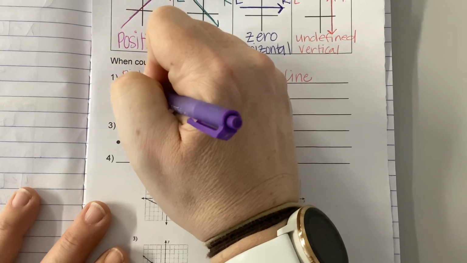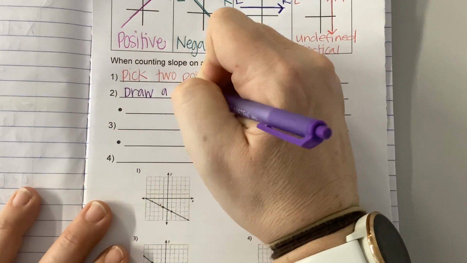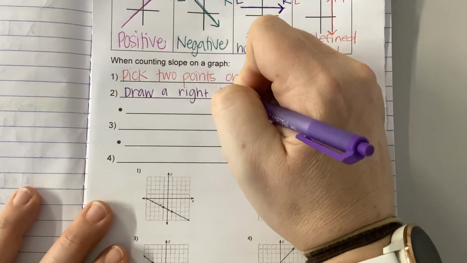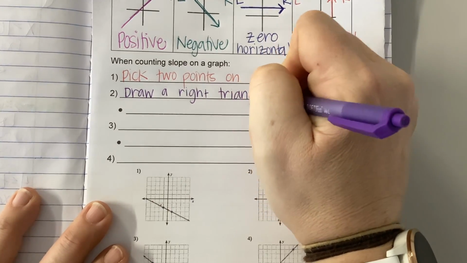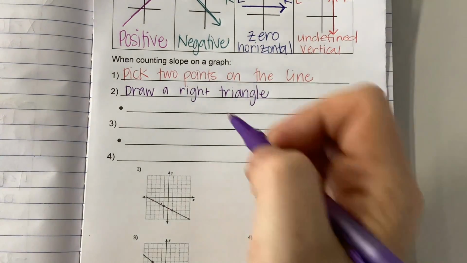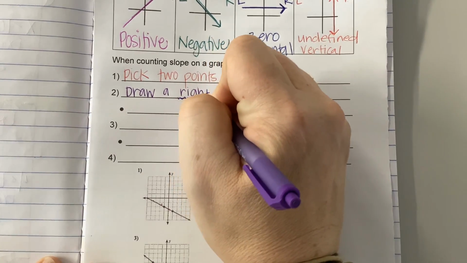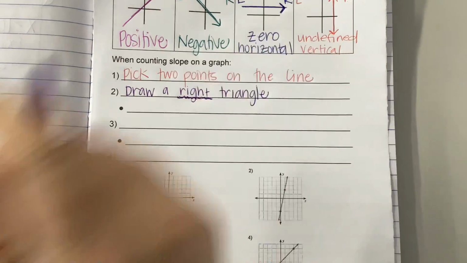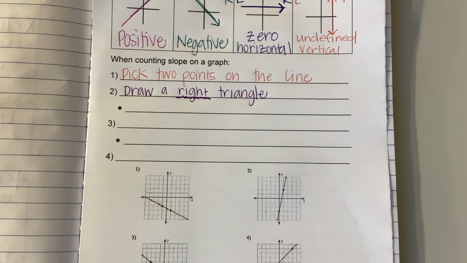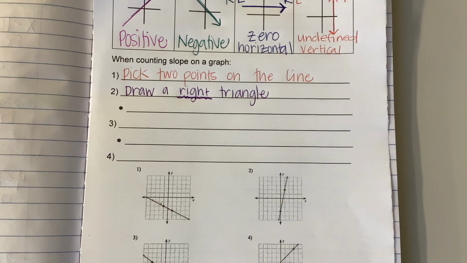We're going to draw a right triangle. What is important about this word right here? 90 degrees. It's that corner. You got to turn that corner. Come to a complete stop. Let your car settle for 3 seconds. Then turn the corner. You're not going through the front yard of somebody to get there faster.